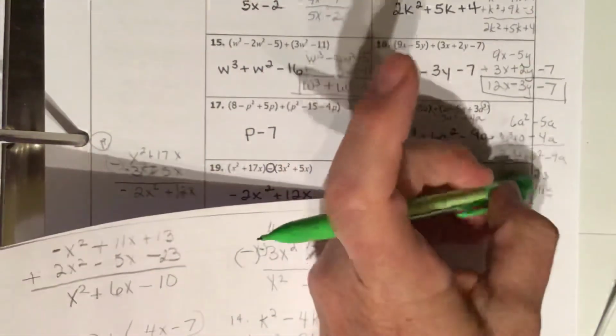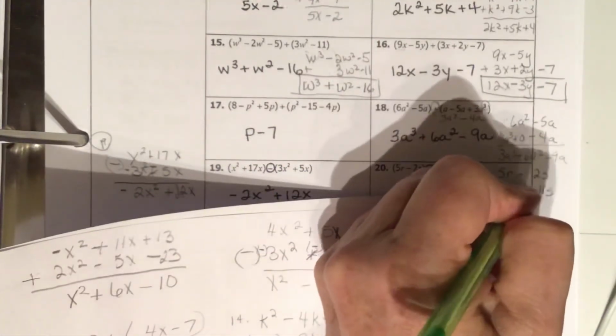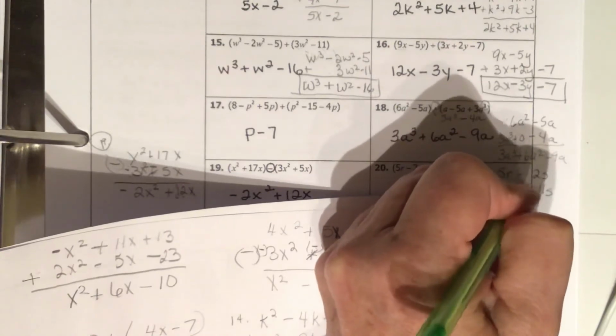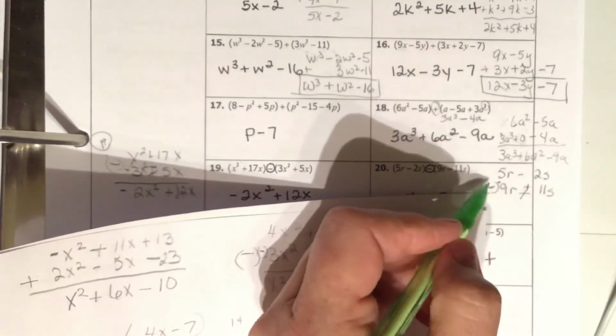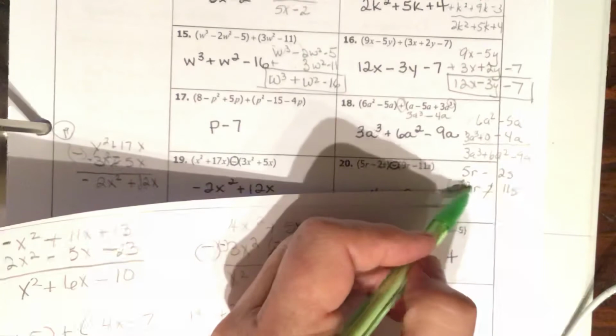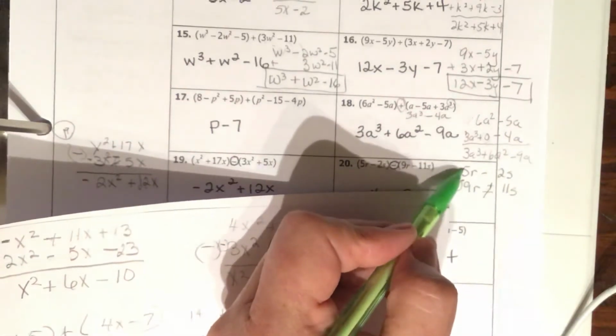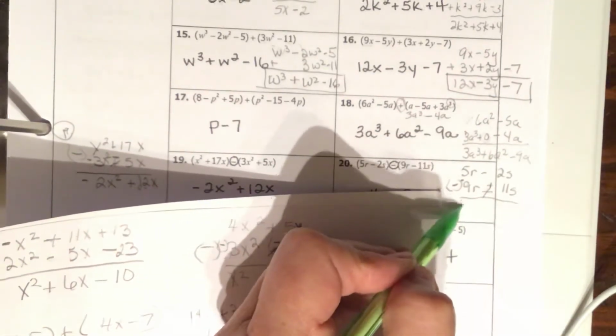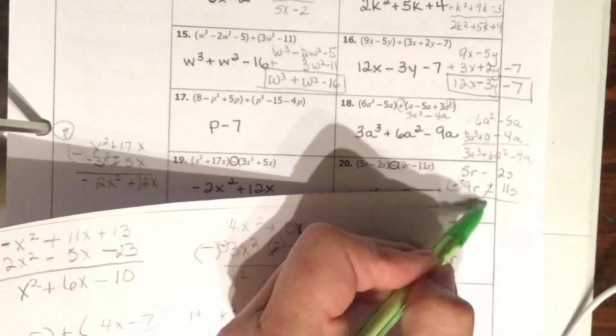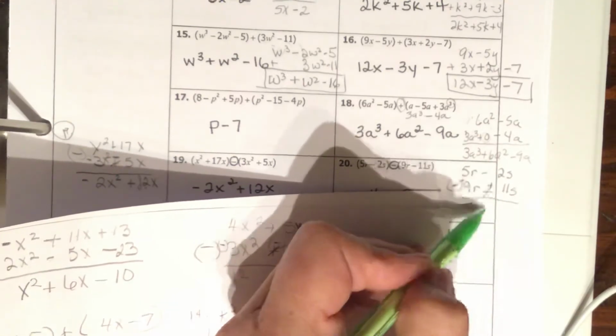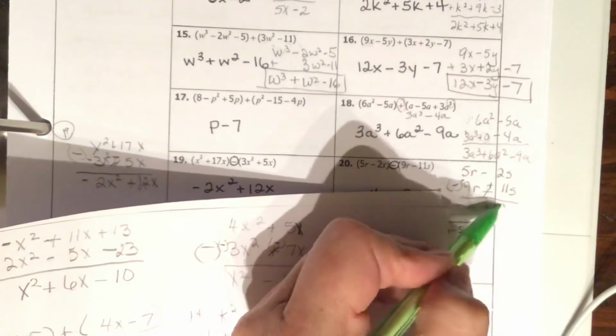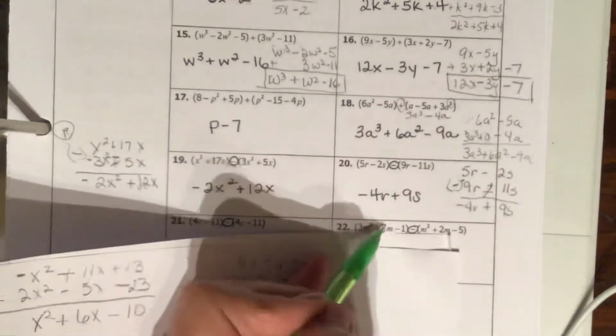So if this was a negative, I like to cross that out and put a positive just so that you know. So you have positive 5, negative 9 would be negative 4r, and you're going to have a positive 11, which would be a positive 9s. And that's how you got that answer.